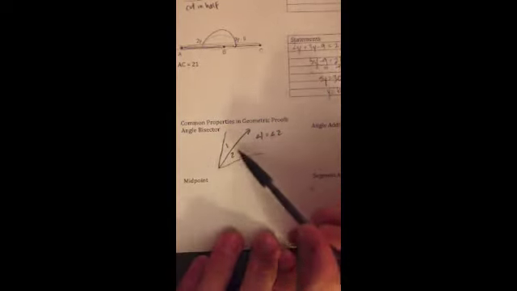That's just if you have an angle, a bisector is going to cut right down the middle, and it's going to make 1 and 2 exactly equal to each other. And so whatever algebra expression is here, you're just going to set them equal to one another.